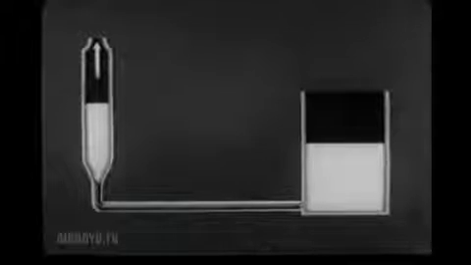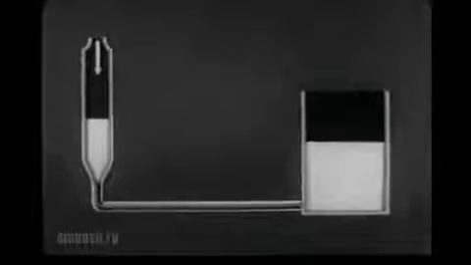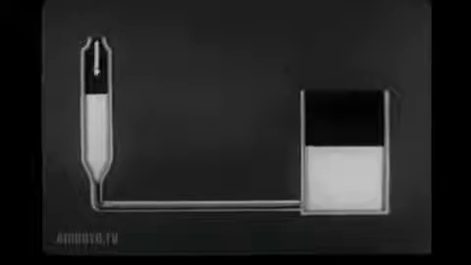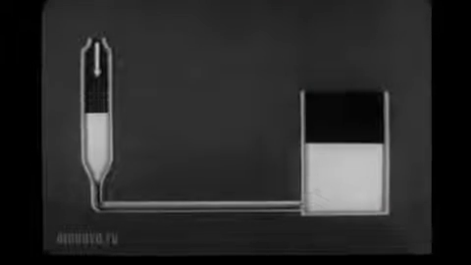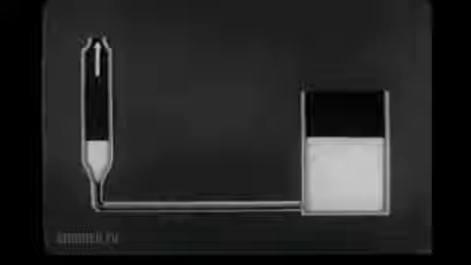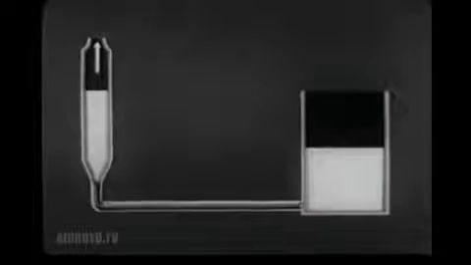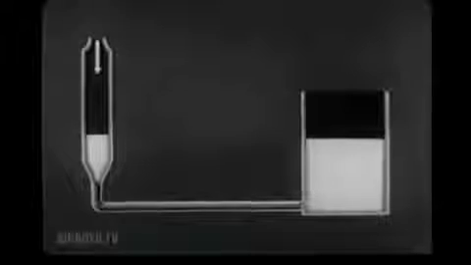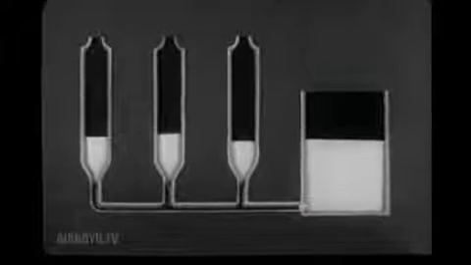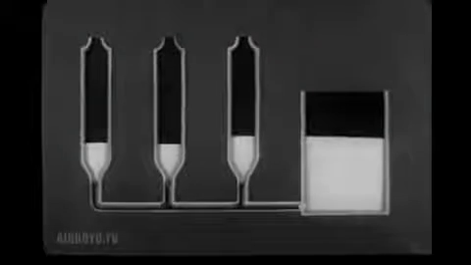In a device such as this, if the liquid in the tube is subjected to varying pressures, the level will rise above or fall below the level of the liquid in the reservoir as the pressure is decreased or increased. Reading of liquid levels provides an accurate means of determining pressure differences. Additional tubes may be added, each connected to a different value of pressure, and each will indicate that pressure accurately, regardless of pressures in the other tube.